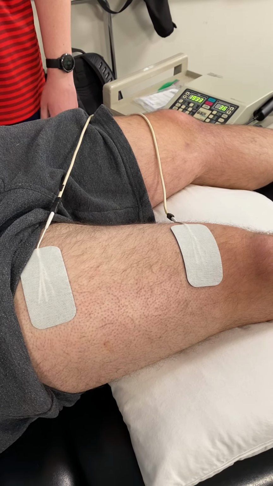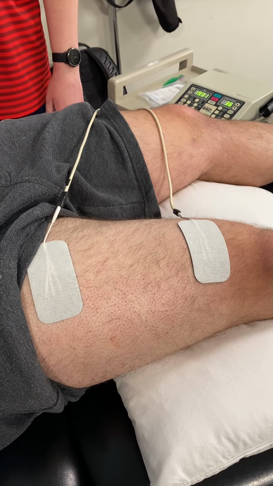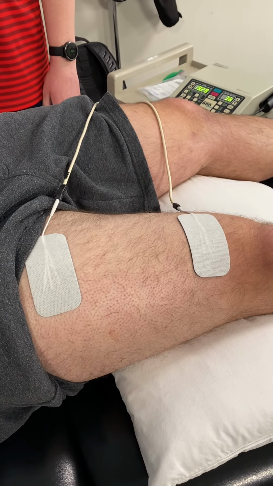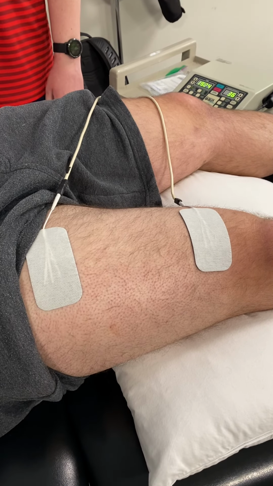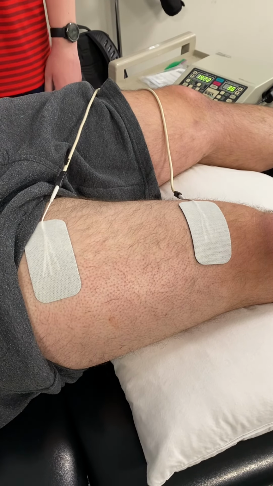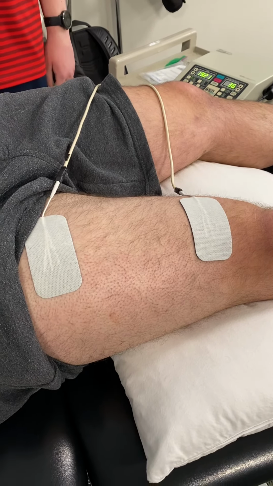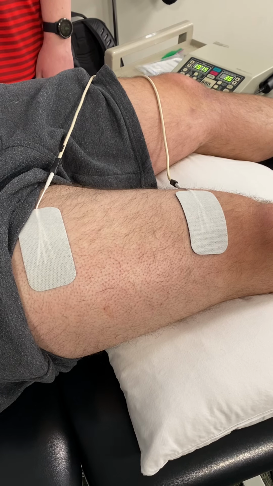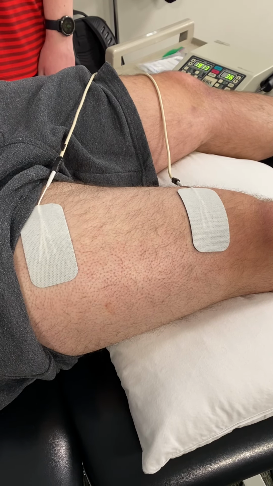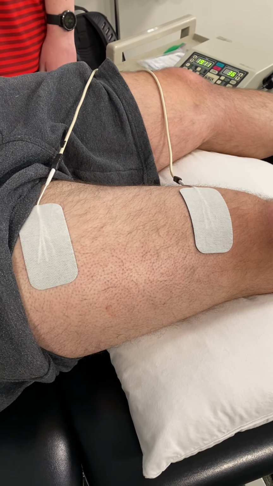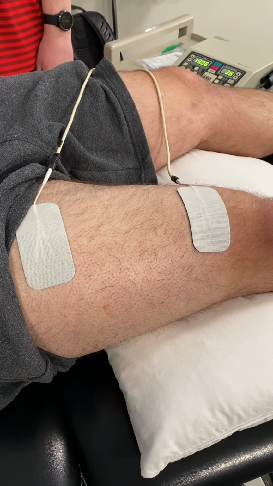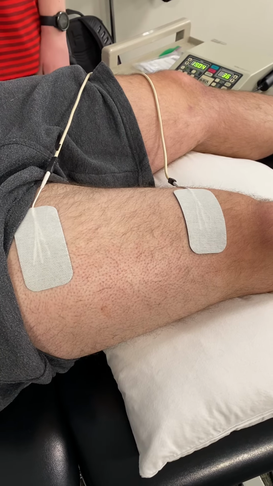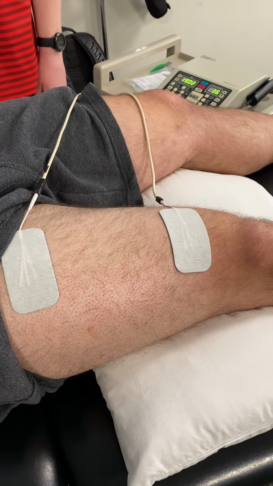He's having issues contracting or getting his quad muscle to contract. So we're going to be using biphasic pulsed current electrical stimulation to re-educate this muscle and strengthen the quadricep muscle. The nerve that will be activated is the femoral nerve. And some contraindications with electrical stimulation are pregnancy, having a pacemaker, active cancer, cognition, and sensation.